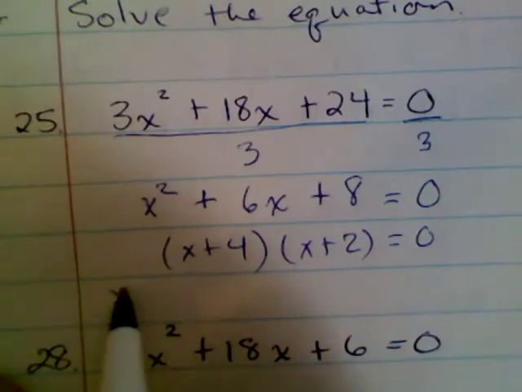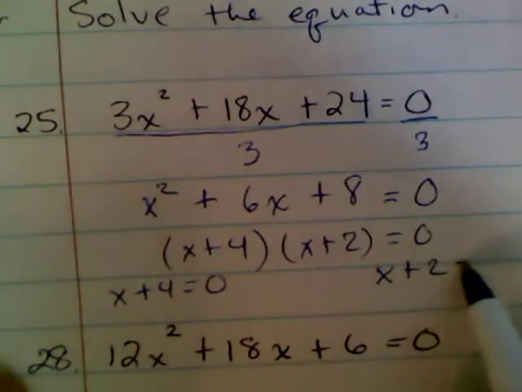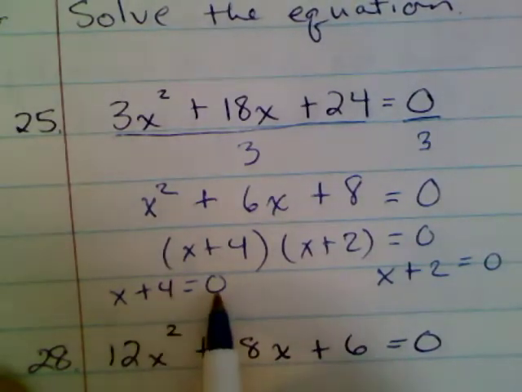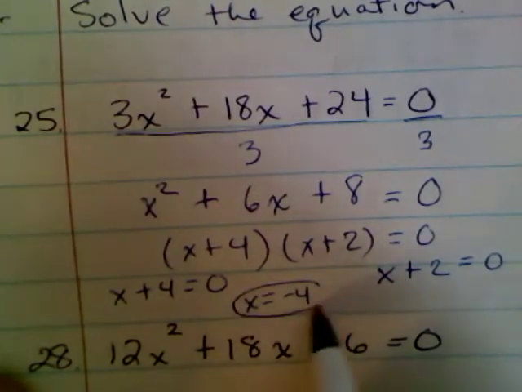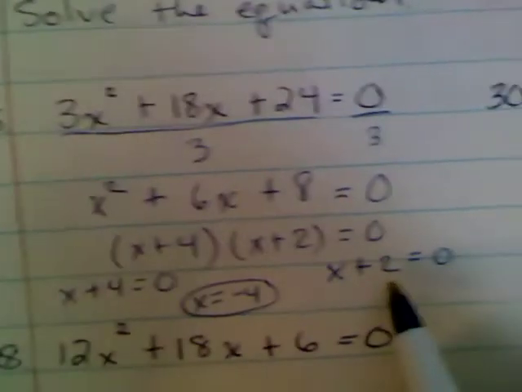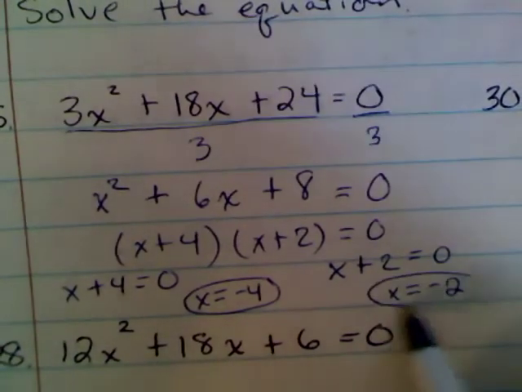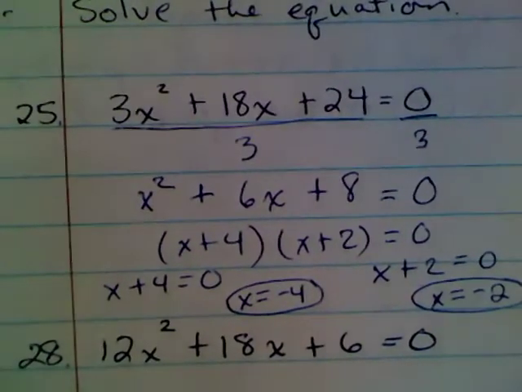And now you set each factor equal to 0. X plus 4 equals 0. X plus 2 equals 0. And now you subtract 4 on both sides here. You get x equals negative 4. And then you subtract 2 on both sides here, x equals negative 2. Okay? So hopefully that is good for you.